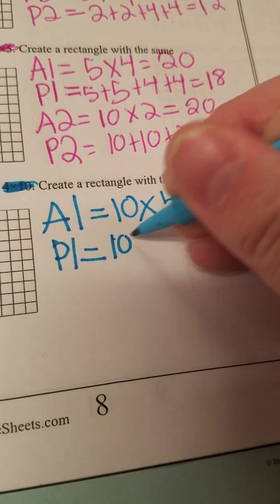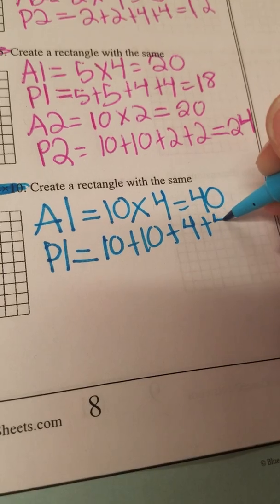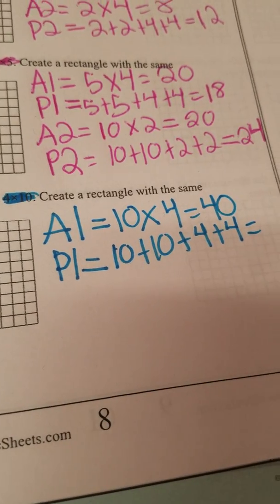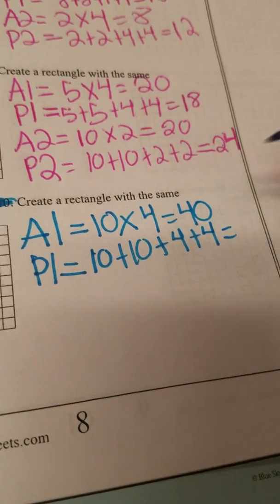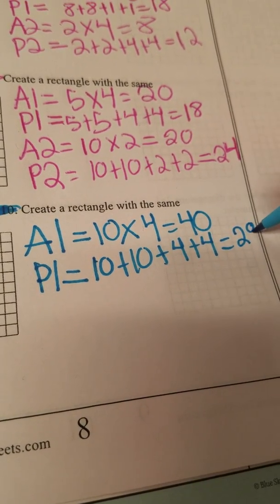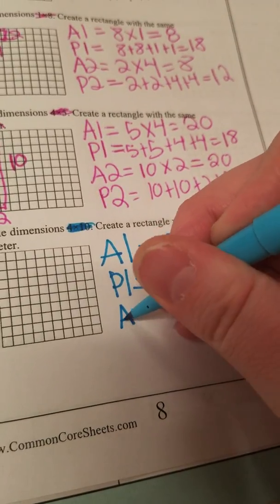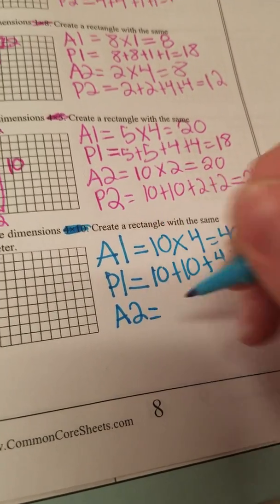So I'm going to have 10 plus 10 plus 4 plus 4. And 10 and 10 is 20. 4 and 4 is 8. And 20 and 8 is 28. So then I have to find the area of shape 2.